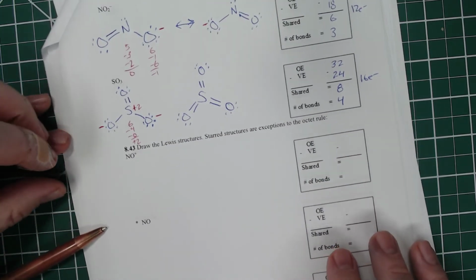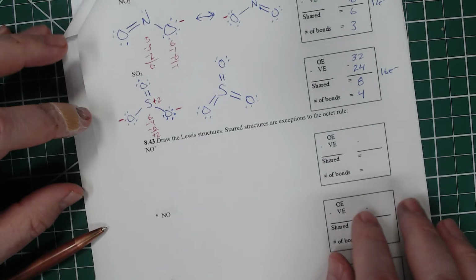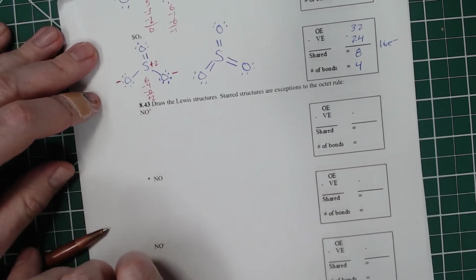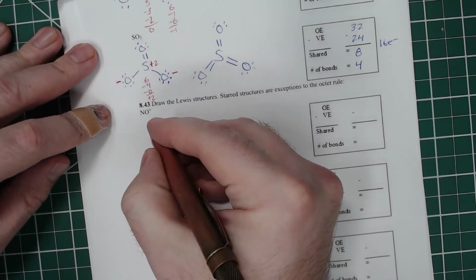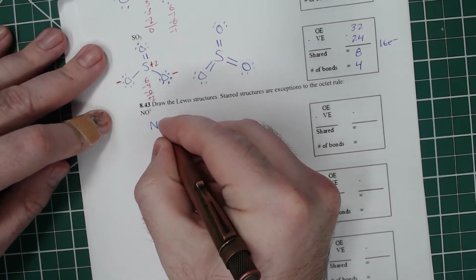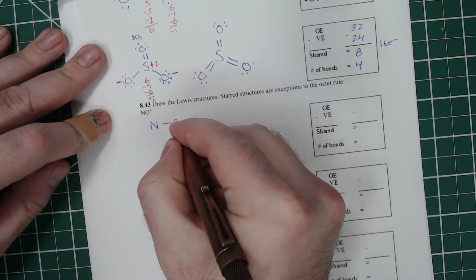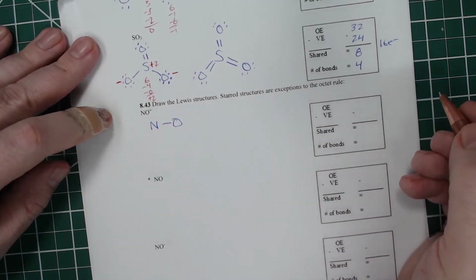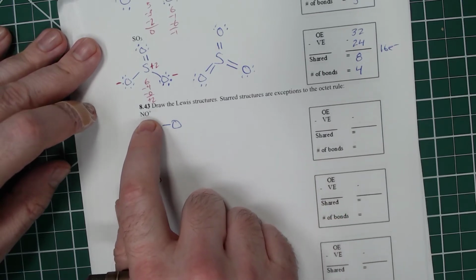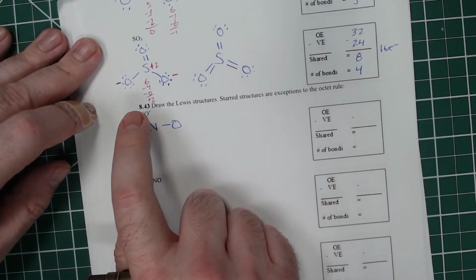All right, so let's look at number 43 on our in-class assignment, and we're going to go through and do these. I'm not even going to have the rules up. We're just going to draw our backbone structure first and count the number of valence electrons. Nitrogen has 5, oxygen has 6, so 5 plus 6 is 11.